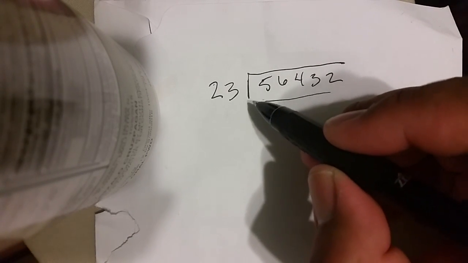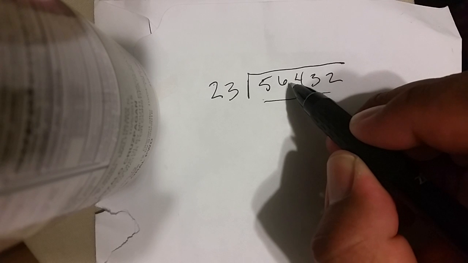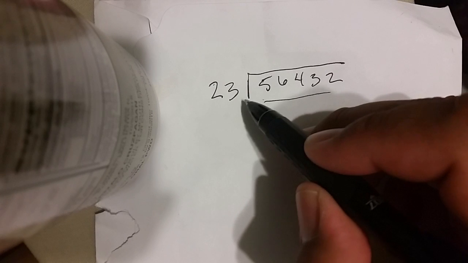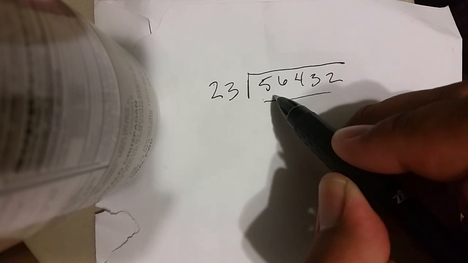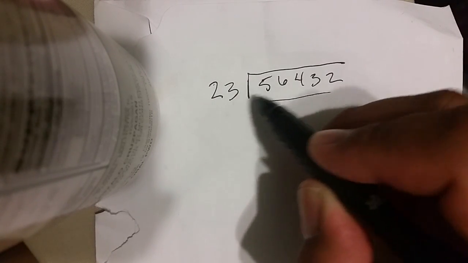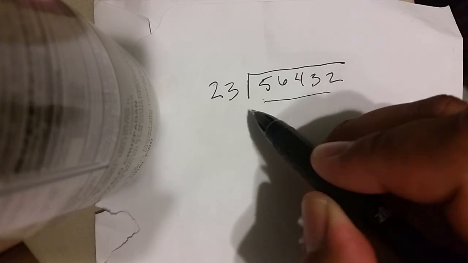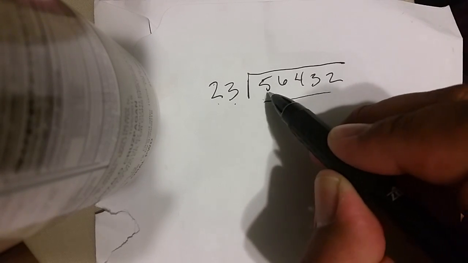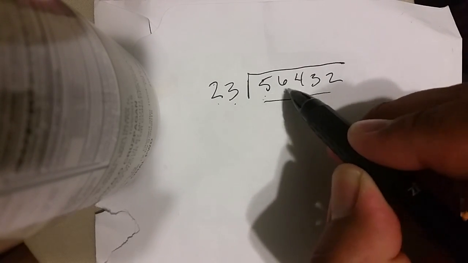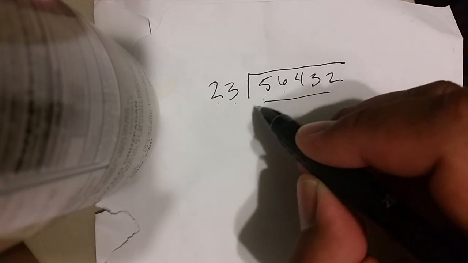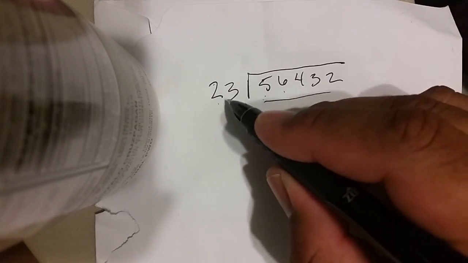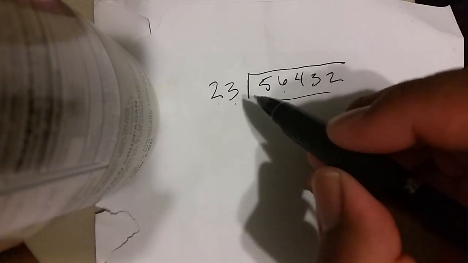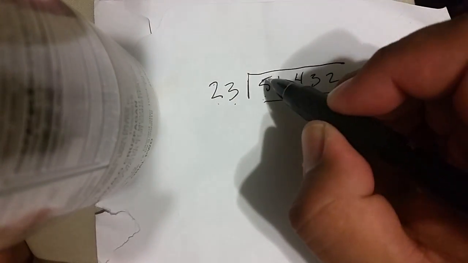Alright, so 23 in itself is smaller than 56. That should always be your first question to yourself: is the number you're working with smaller than the first equal set of numbers that you have to divide into? 23 has 2 digits, so I have to use the first 2 digits that I have here, which is 56. Like I said, 23 is less than 56, so now I have to see how many times 23 can go into that. 3 would obviously be too much, so I'm going to say it's 2.